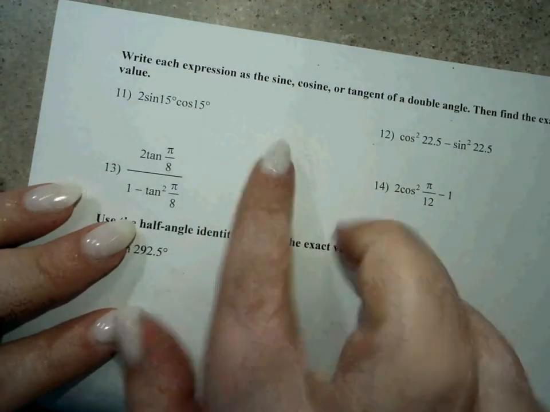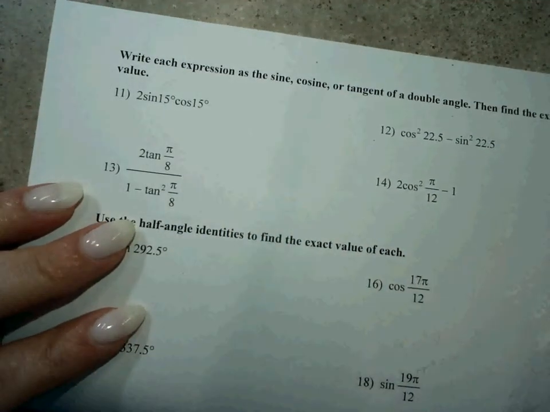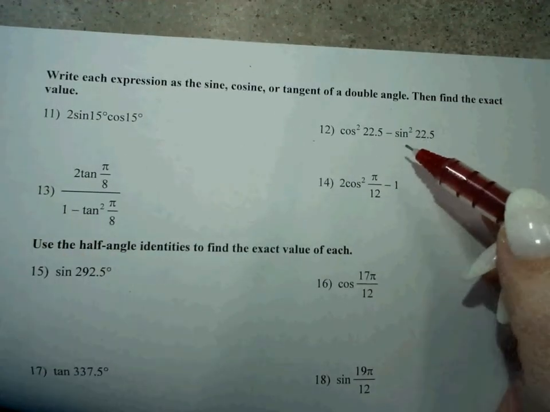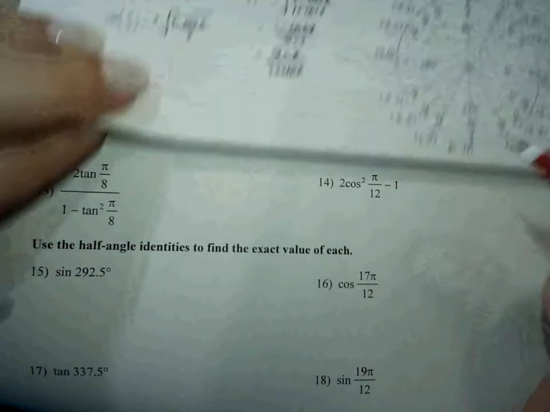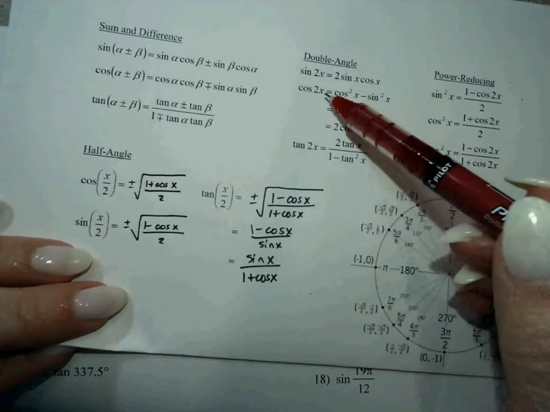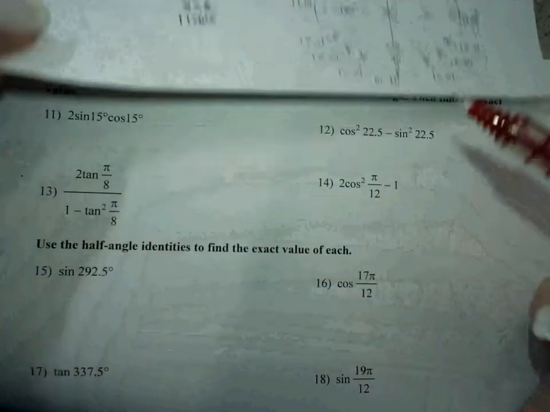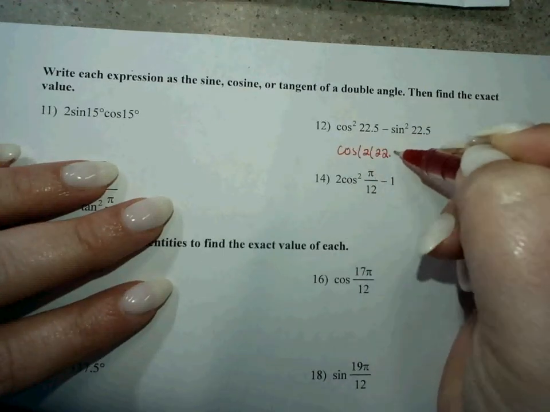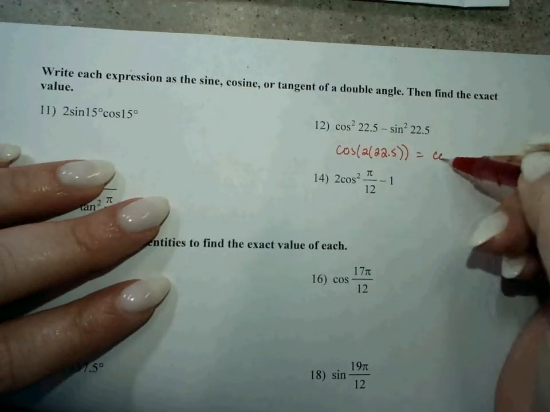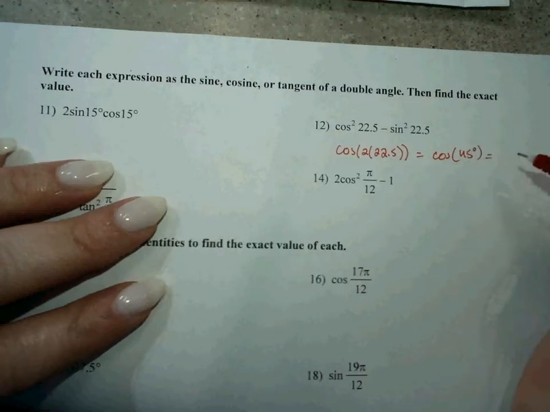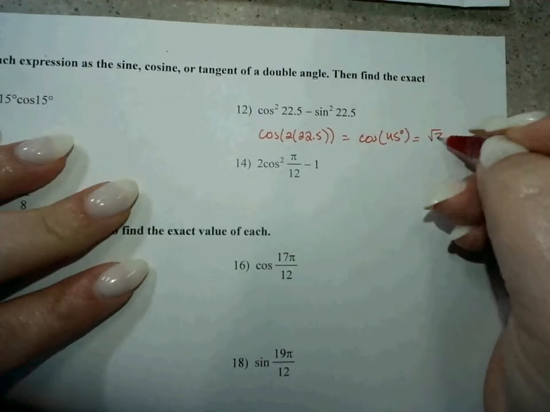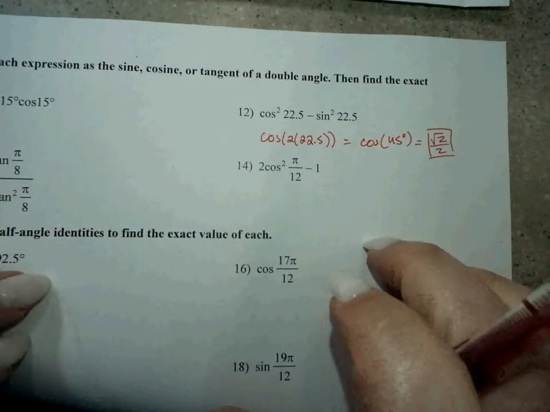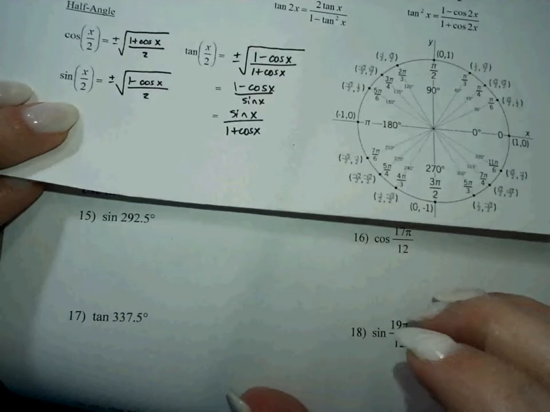Let's look at these. So it says write each expression as the sine or cosine or the tangent of a double angle, then find the exact value. Okay, cool. I'm going to go ahead and jump to this one. Cosine squared minus sine squared, I recognize that as this, so that's just cosine of 2 times the angle, whatever that angle is, which means cosine of 2 times 22.5, which is just cosine of 45 degrees, which is square root of 2 over 2. And there's my answer.